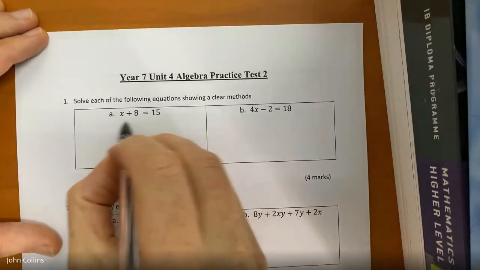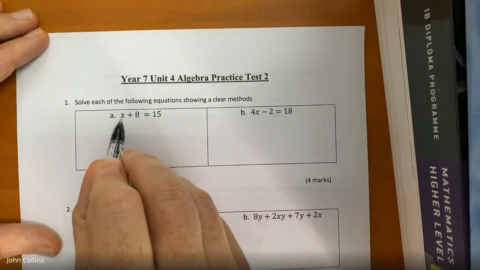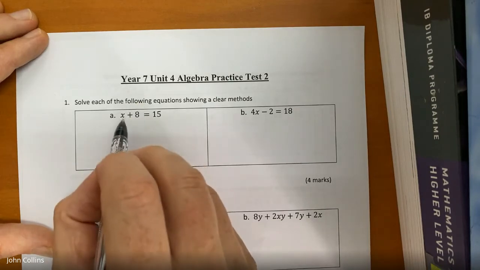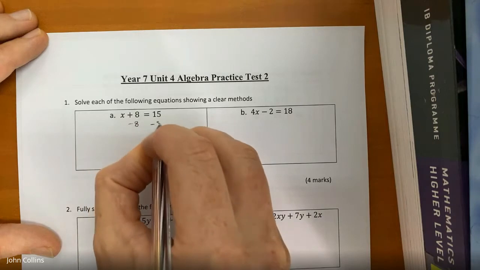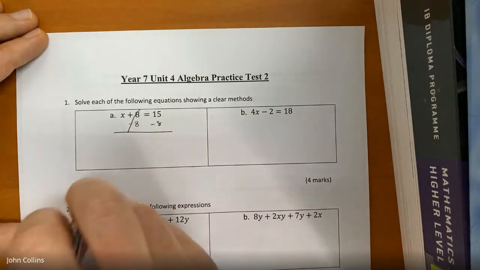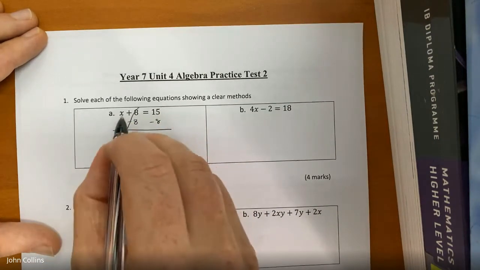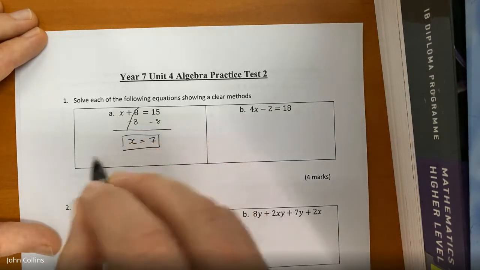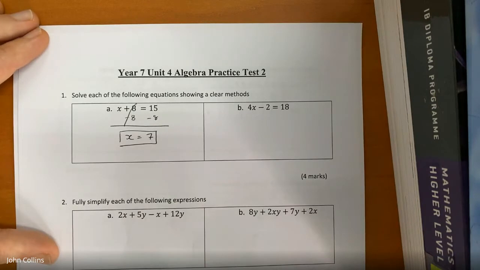All right, so the first one, I need to solve this. Solve this by subtracting 8 from both sides to get rid of the positive 8. So I am left with x is equal to 15 take away 8, which is 7. So 7 for the first one. I'm marking this as we go.